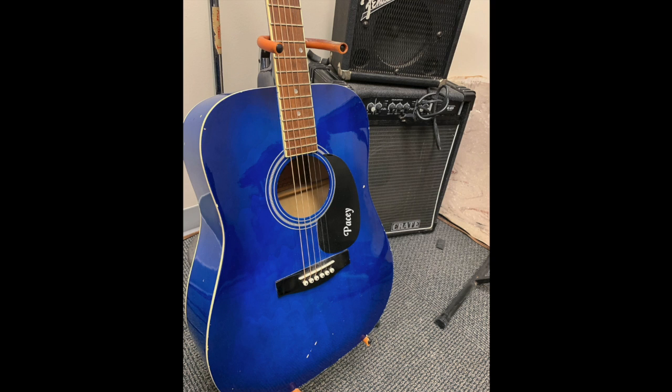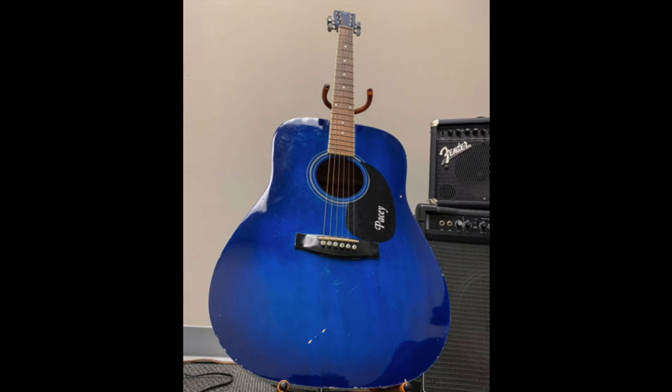Then I moved off to the side. Again, by simply changing my position, my point of view, it changes the look of the photo. And then I got down on the ground and looked up at the guitar to change the perspective one more time. So I'm looking at it from down below, looking up.